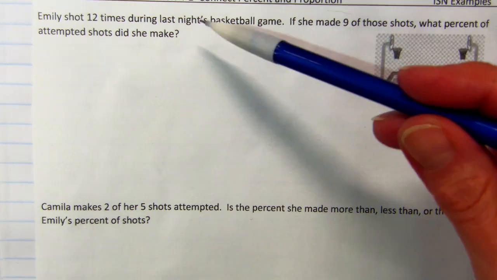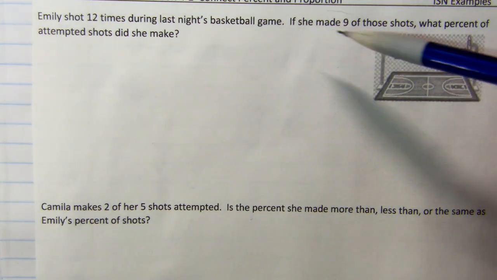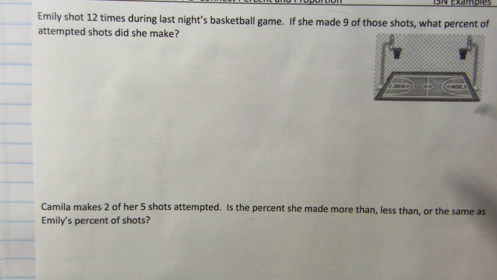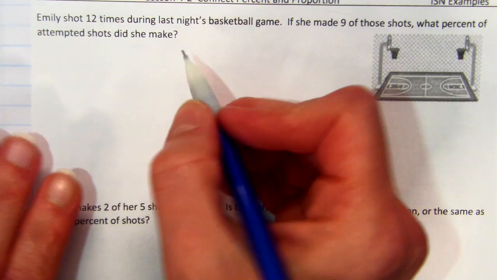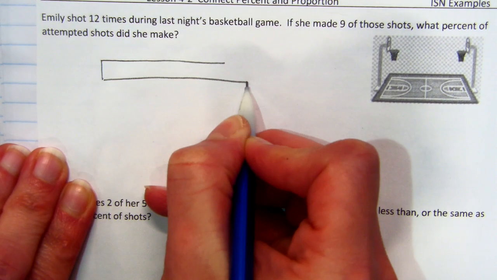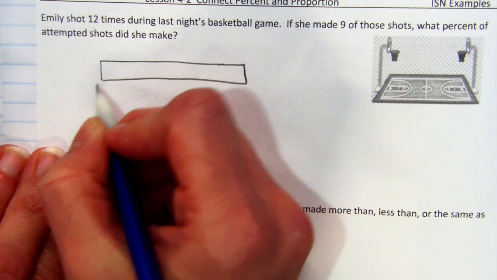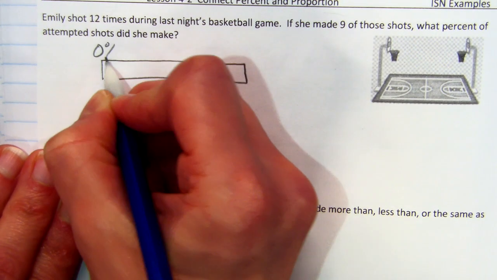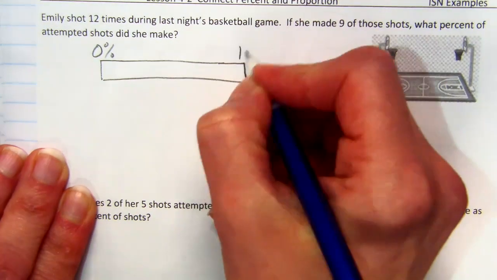She shot 12 times during last night's basketball game. If she made 9 of those shots, what percent of attempted shots did she make? So we're going to start out by making our little percent bars that we learned about the other day. And so we're going to put 0% and 100% here.